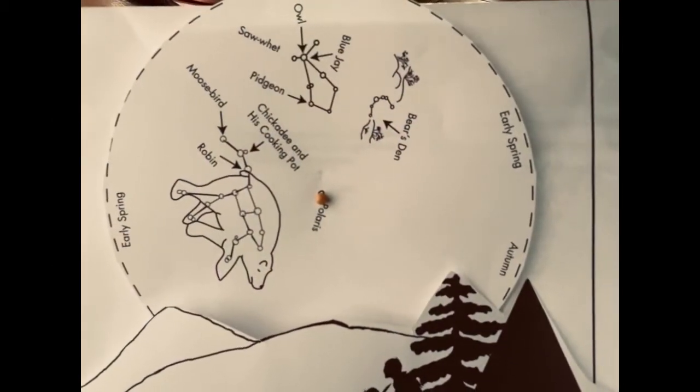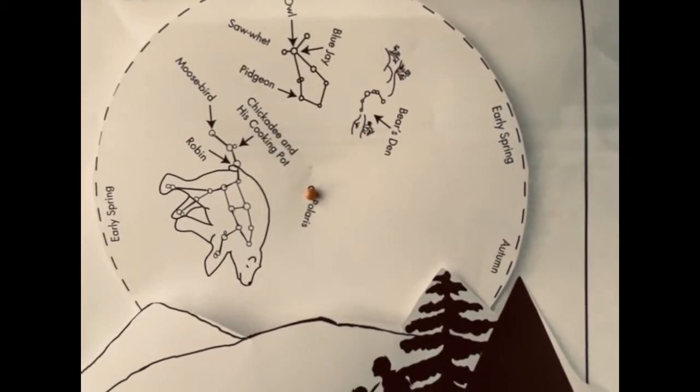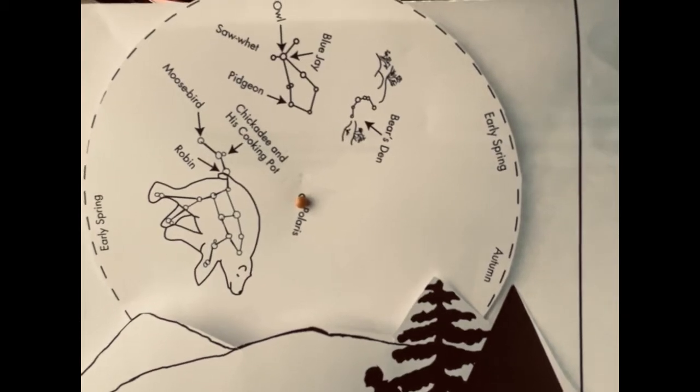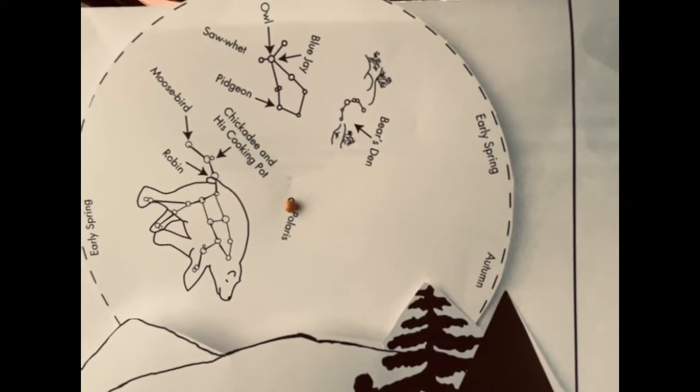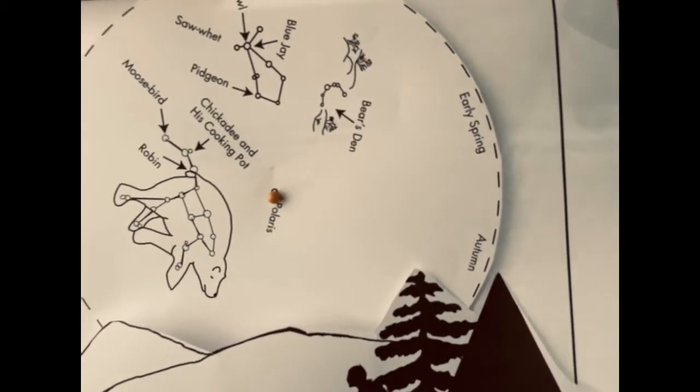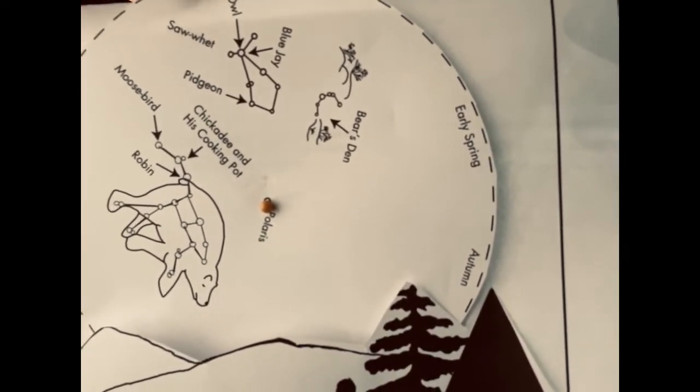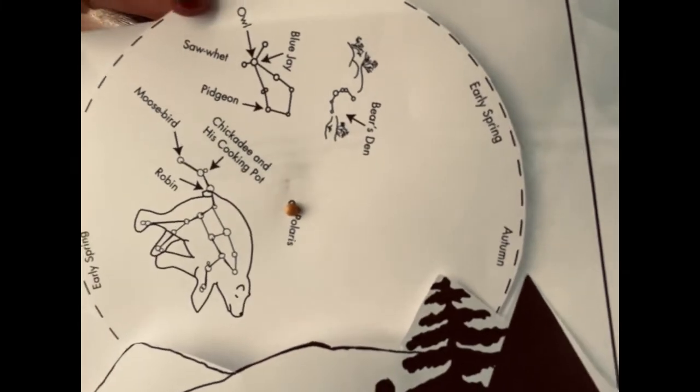Hey everyone! Well, this week we're going to finish talking about the story that I read you last week called Bear Hunt, the Native American version of the constellation in the stars. So let's find out the meaning of the story. Are you ready? We talked about in the early spring, when the bear woke up from her cave, she travels across the sky in hunt for food, and she has a stream of hunters behind her. In the early spring, you can see her and all her hunters behind her.